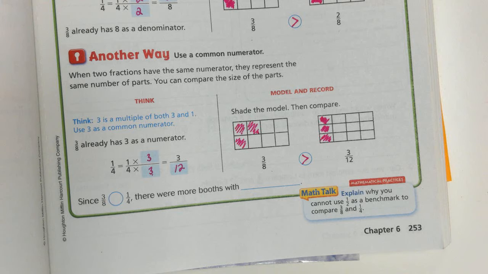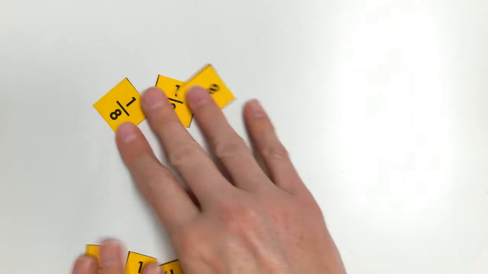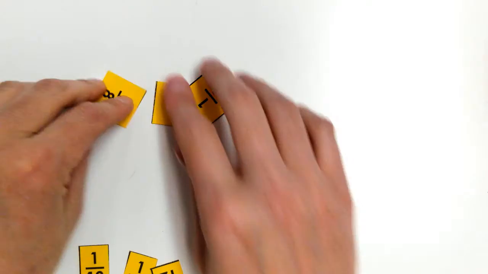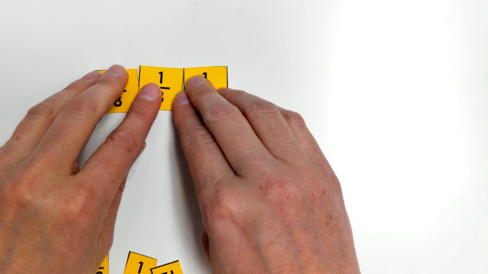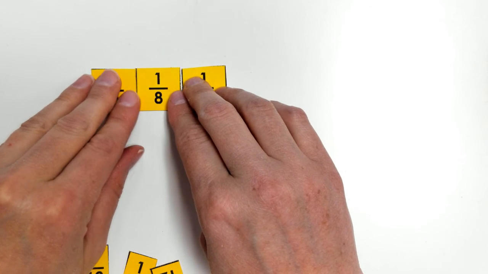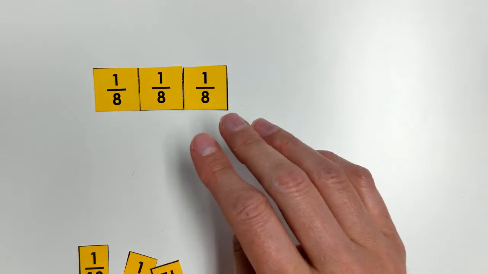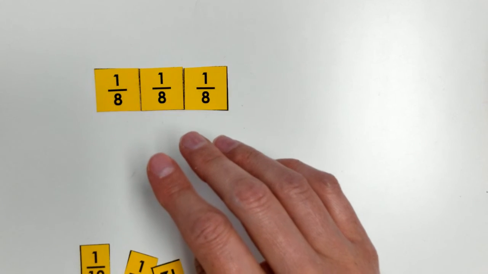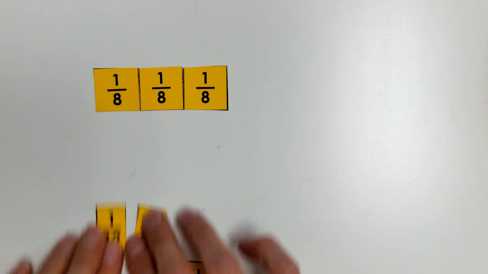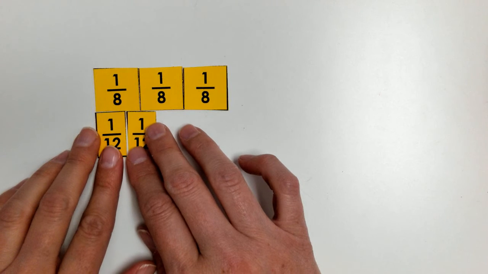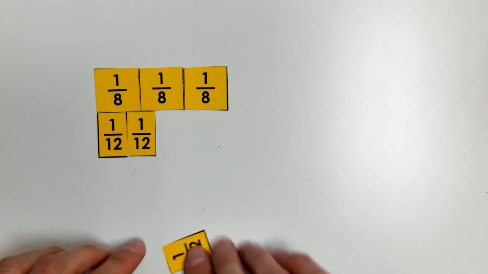All right, the last way we're going to look at here, and then we're going to go to our other thing. Now, this is one that might work, is you use a model. So I have 3/8, so I'm going to get 3/8 out. You can get your 3/8 out. I wouldn't dump them all on my desk because you guys tend to lose them that way. I would just take out 3/8 size pieces. And then you get the 3/12.